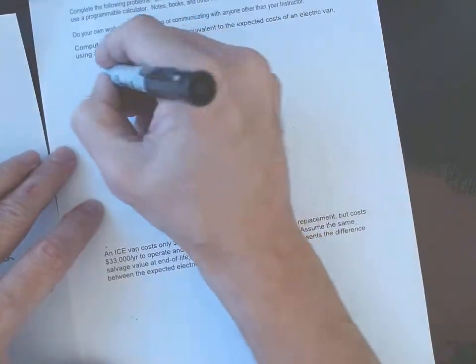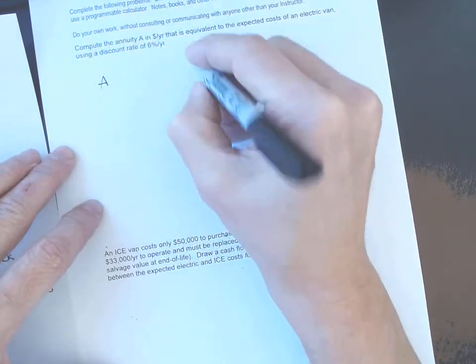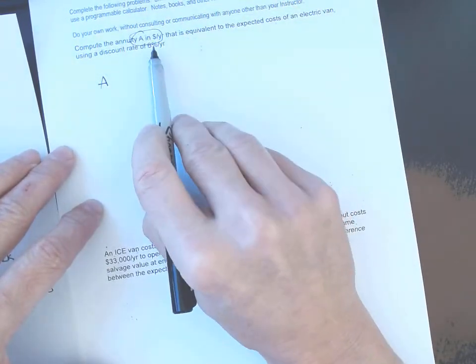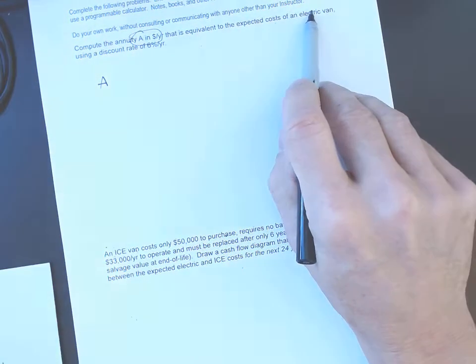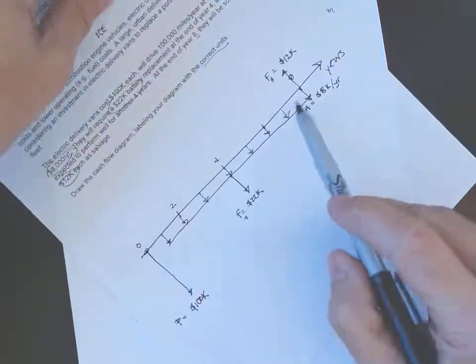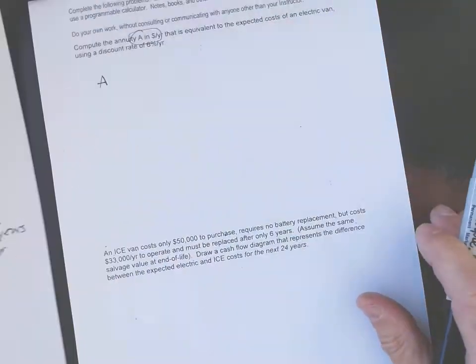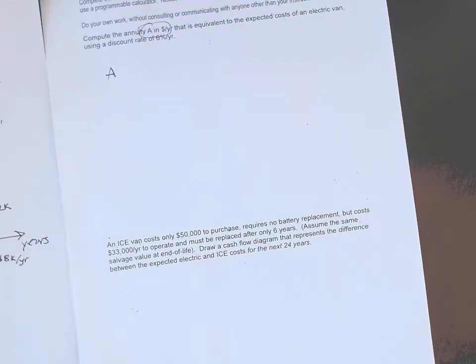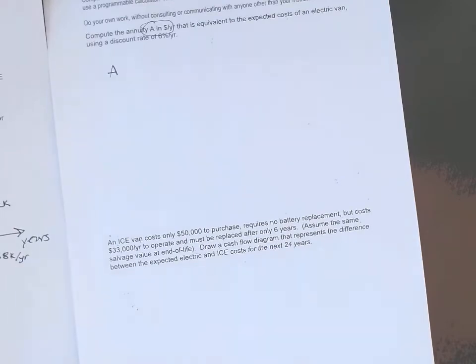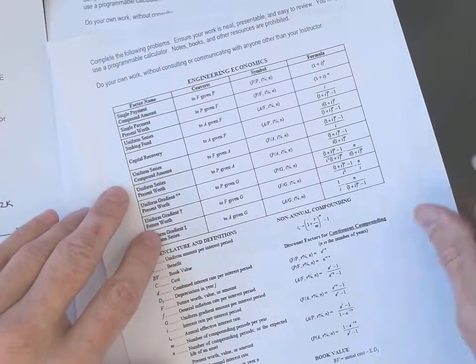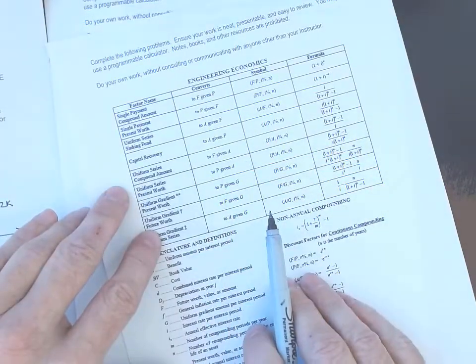Because here, they're asking us for A, the annuity in dollars per year that is equivalent to all of these expected costs. So we're going to need a few formulas. What are we going to need? We want to convert P to A and F to A. And the good thing is that there's an equation sheet included with the exam.